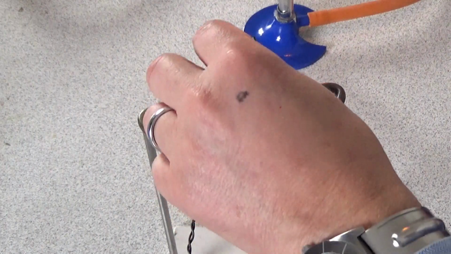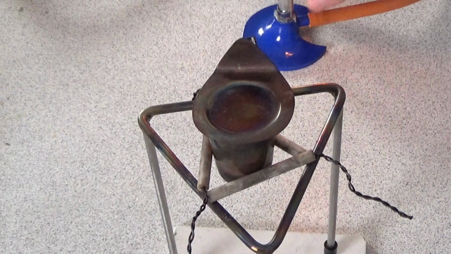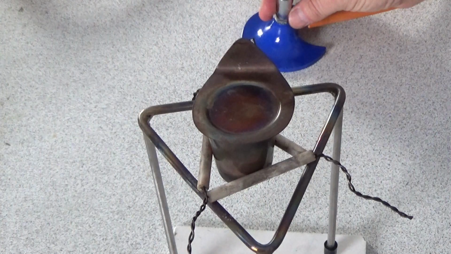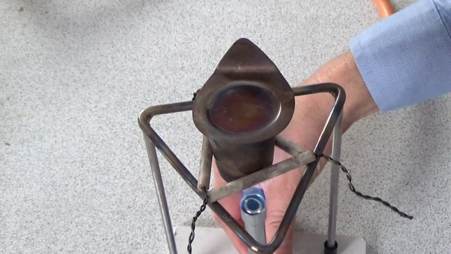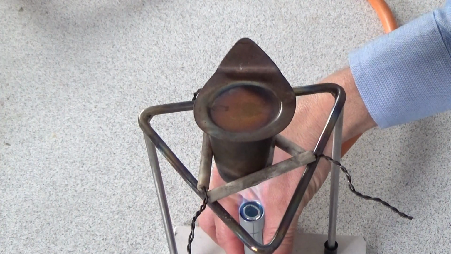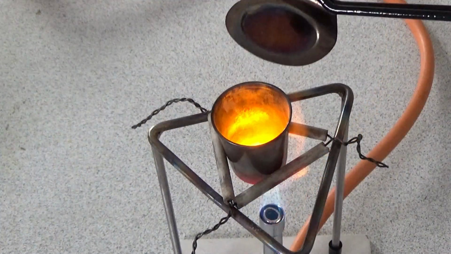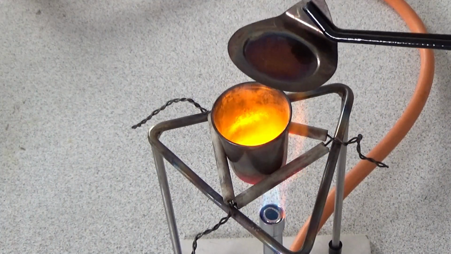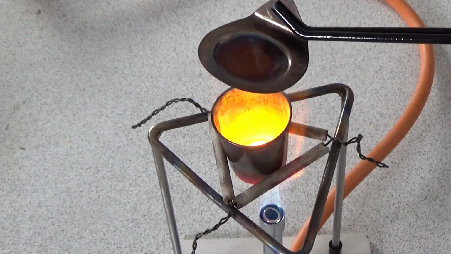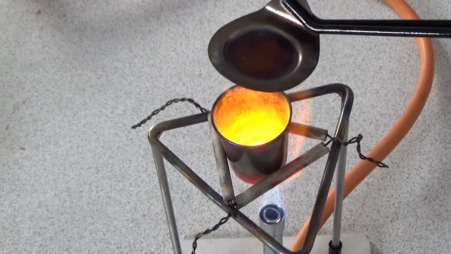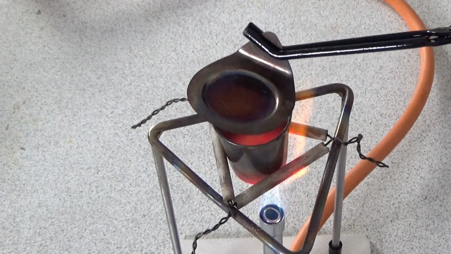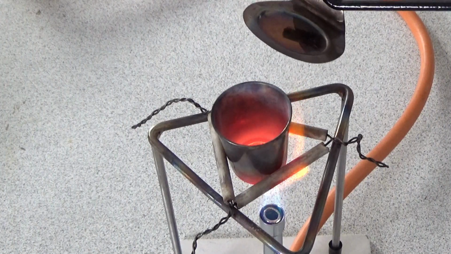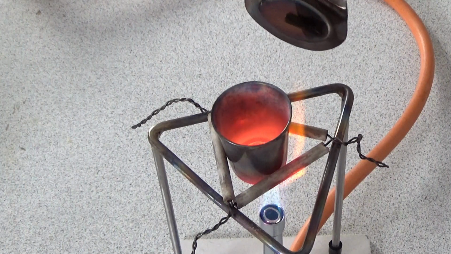I'm then going to put the magnesium inside the crucible and heat it up really strongly on the roaring blue flame of a Bunsen burner. And we'll come back to that in a few moments. We can now see the magnesium is starting to react with oxygen and it's glowing white inside the crucible. It's important I keep lifting the lid to allow more oxygen into the crucible to react with the magnesium.